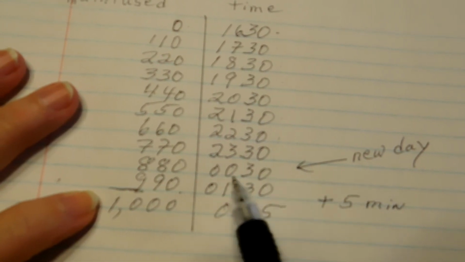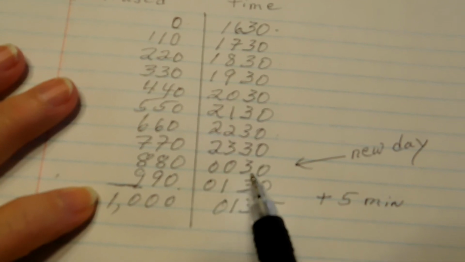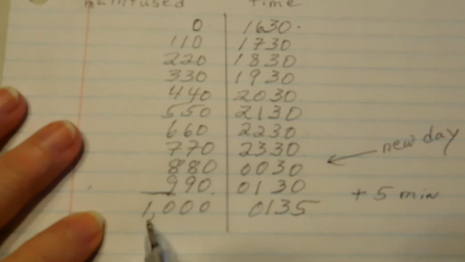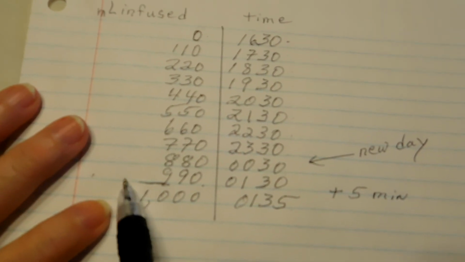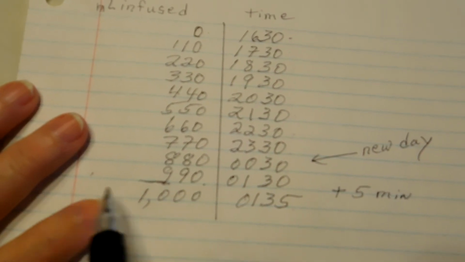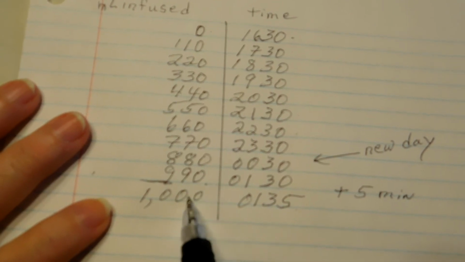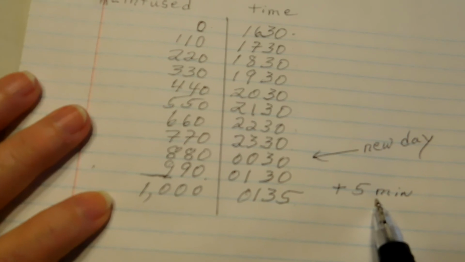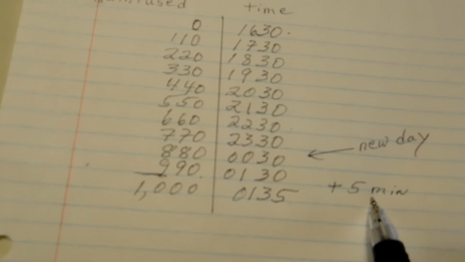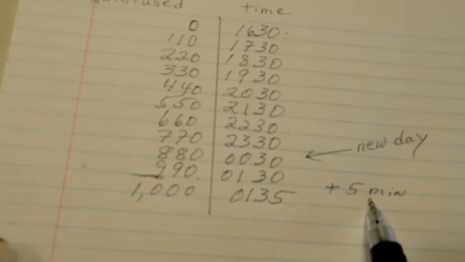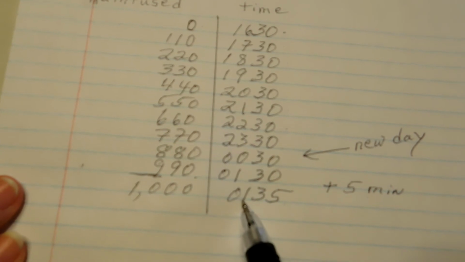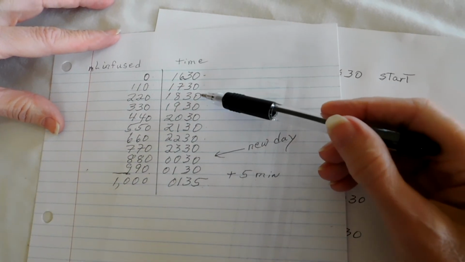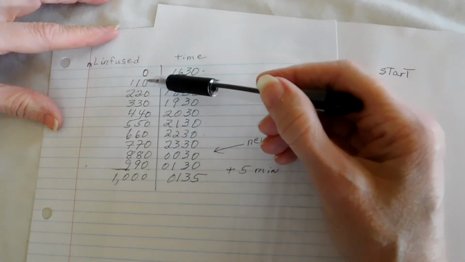We have a new day that would be marked at 0030, and then 0130, and here is our 10 milliliters. Remember, there's only 10 milliliters, it's not 100. So we have a very short period of time. Remember, it was 5 minutes because we had 9 hours and 5 minutes for our infusion time. 5 minutes, and that means we are at 0135. And then hourly increments throughout.